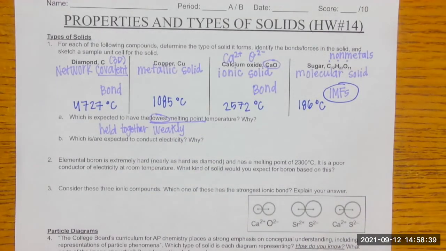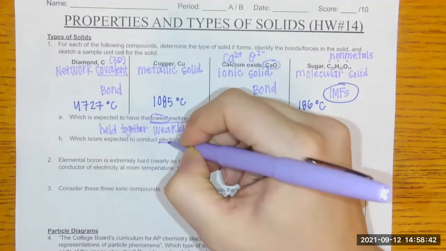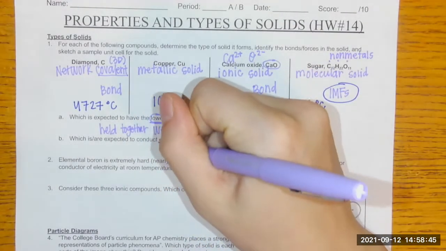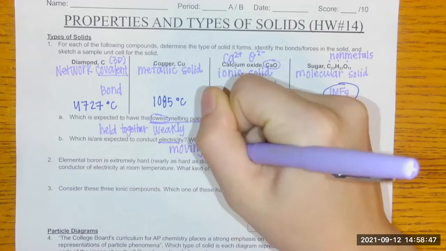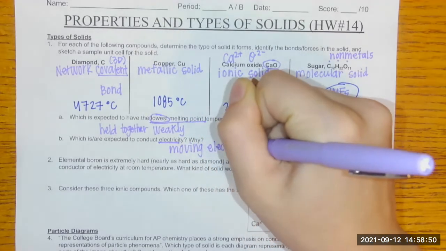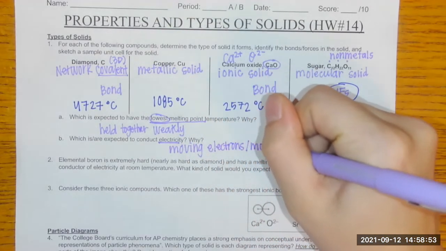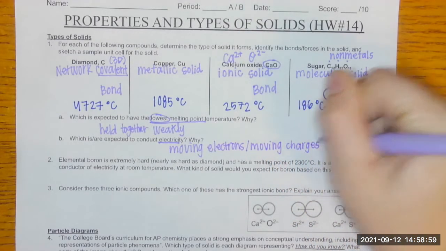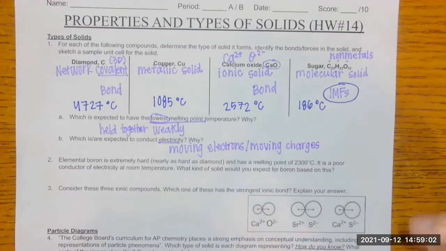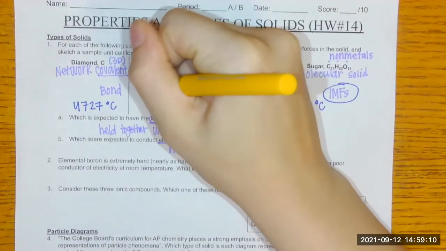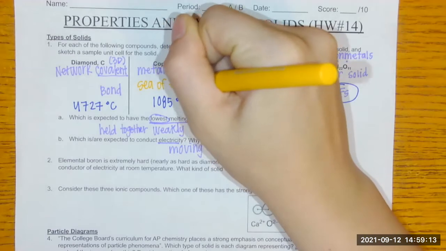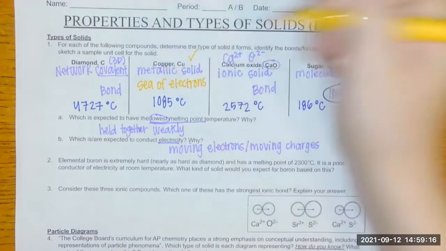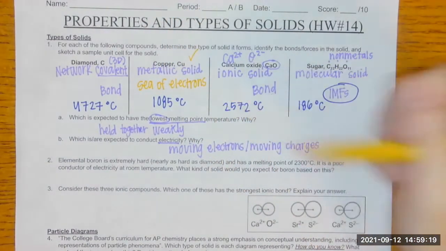Which is expected to conduct electricity? If you are conducting electricity, you have moving electrons. I guess you could say moving charges because electrons have a charge. However you want to think about that. We know that metals conduct electricity, right? Because they have the sea of electrons that are moving around. So that one's going to conduct electricity.